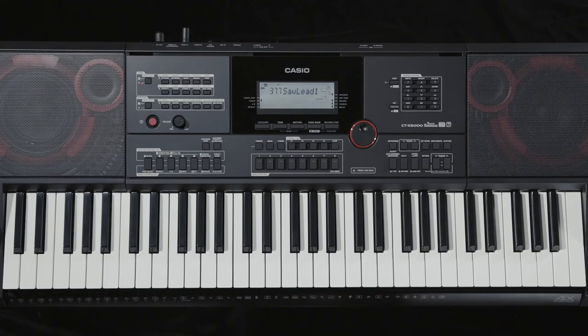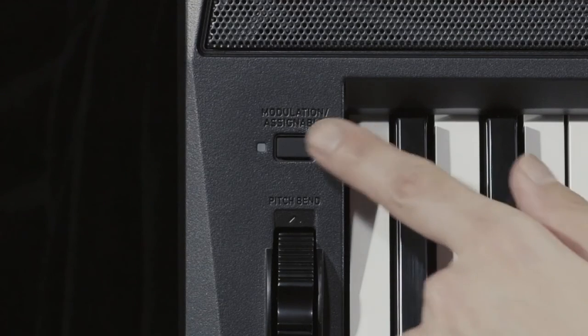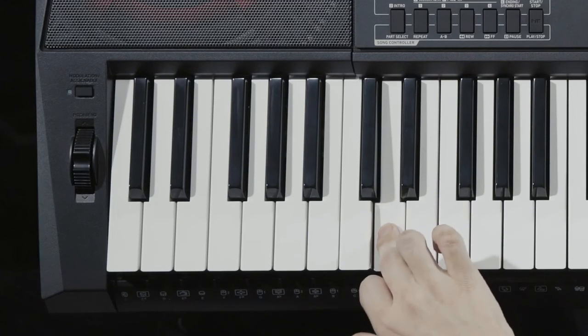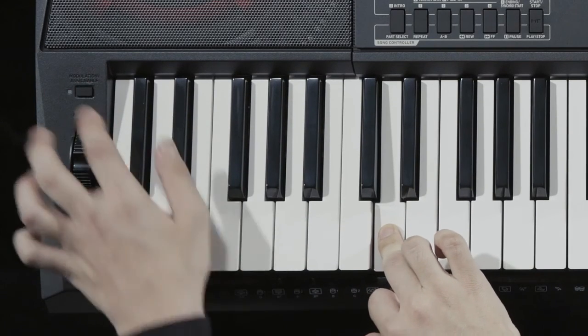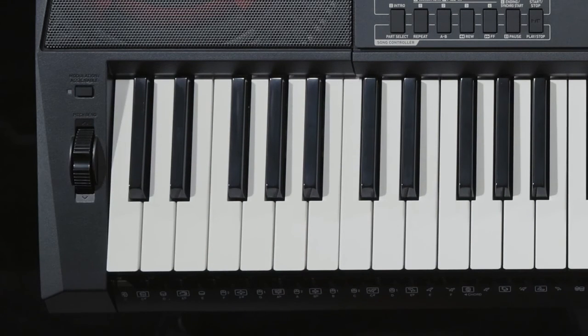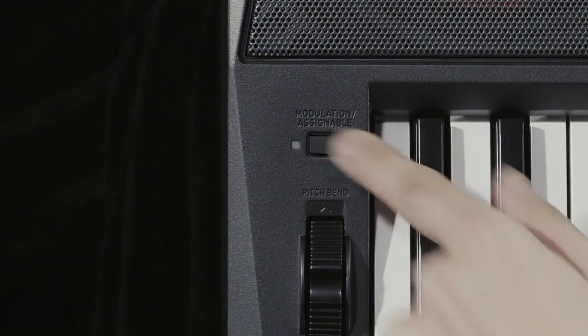You can use the modulation function to add a modulation effect to sounds. You can also switch the button functions to change how DSP effects are applied to a tone. To add modulation effects to sounds, use them with the modulation assignable button held down. While the button is being held down, the lamps are lit like this, indicating that modulation effects are being applied to the keyboard performance. The effects are removed when you release the button.